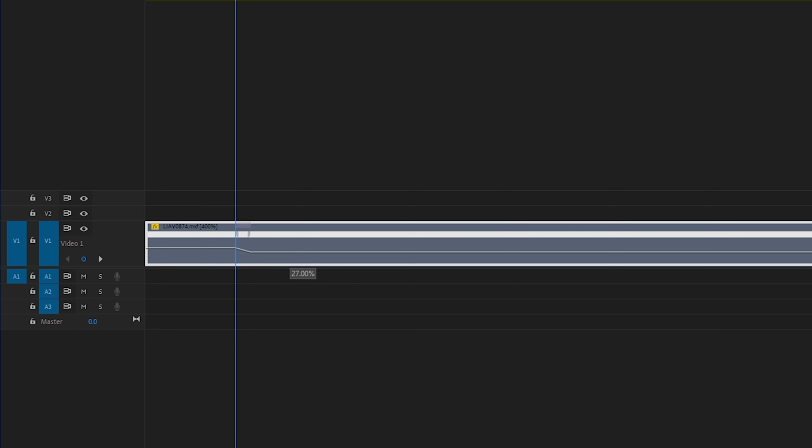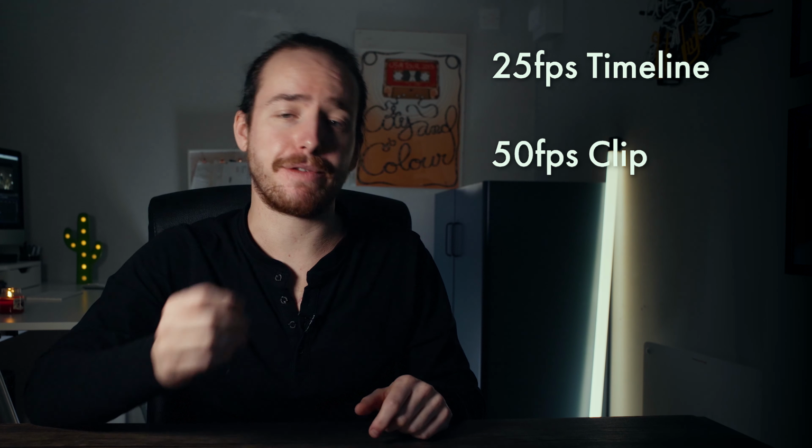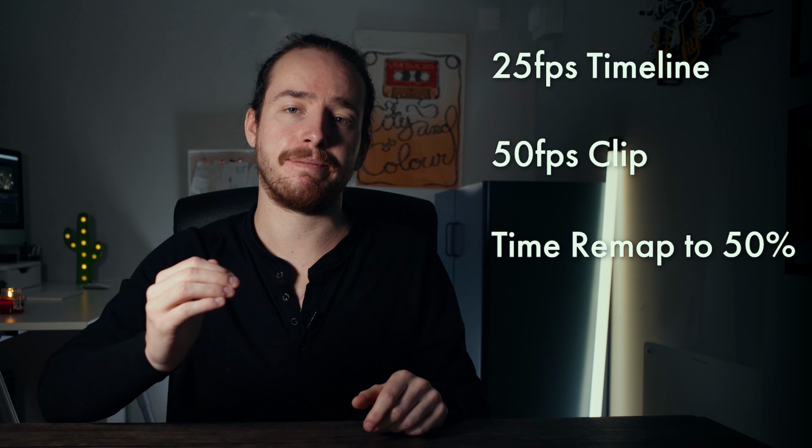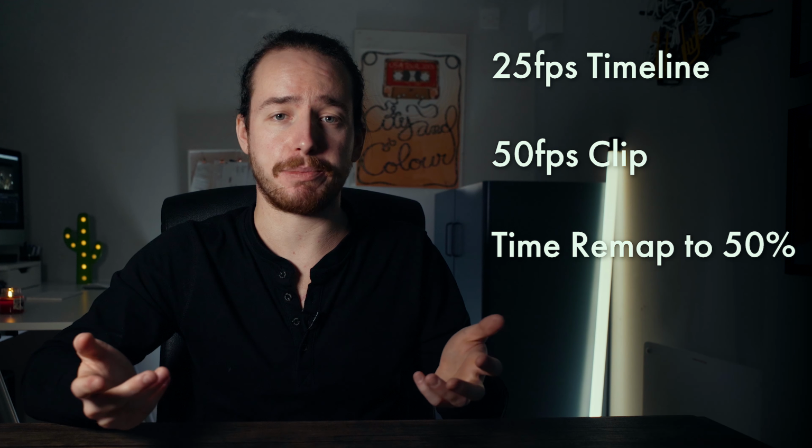Now, a good rule of thumb here is to match the frame rate of your timeline. So for example, I'm working on a 25 frames per second timeline here. The clip I want to slow down is 50 frames a second. So with that in mind, we want to drop that clip to 50%. That way that will give us the smoothest motion.